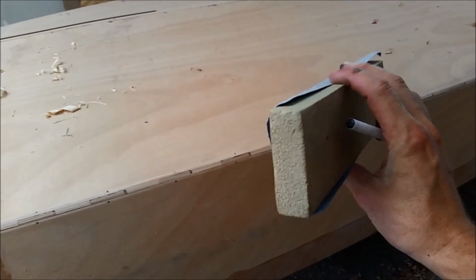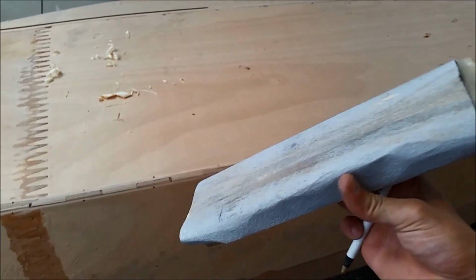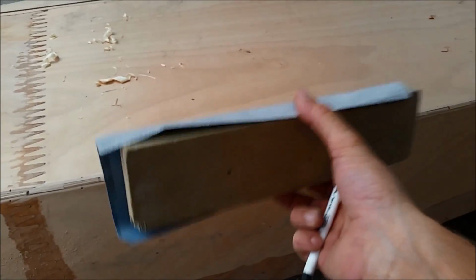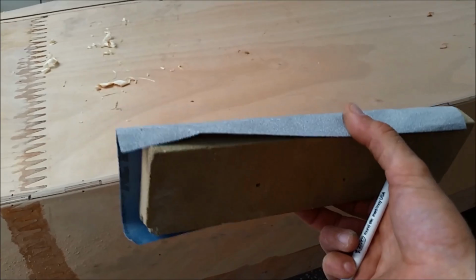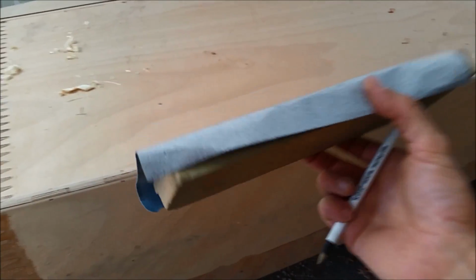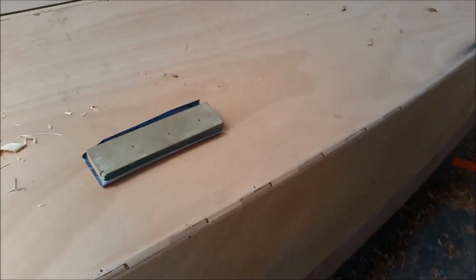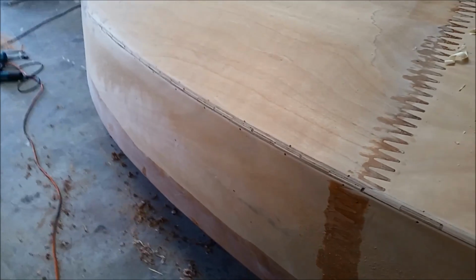Okay, so why did I sand the chine with a block? This is a piece of foam with a piece of sandpaper. Why did I sand this by hand with a block instead of with my random orbital sander? Wasn't this really hard? Well, yeah, it was really hard. And the reason that I did not use a random orbital sander is because we spent a lot of energy and effort into making this chine fair and an even radius.